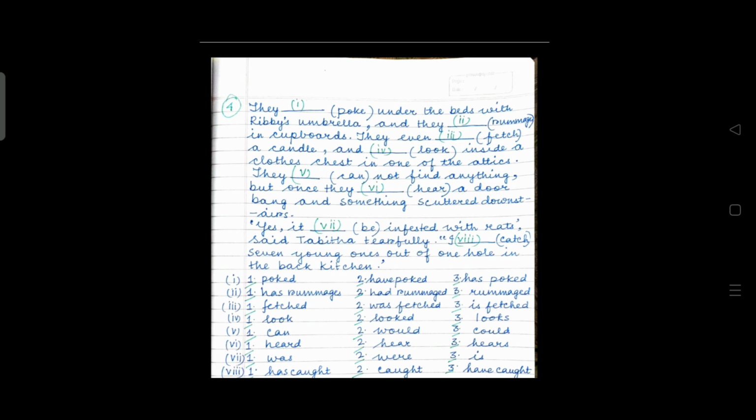They dash under the beds with Ribby's umbrella and they dash rummage in cupboards. They poked, they have poked, or they has poked. Has poked is incorrect. So you'll have to decide between poked and have poked. The passage, as far as I can understand, is in the past tense. Why? Because they have used scuttered downstairs. This is a report of something that happened in the past. Okay, so that much you will be able to understand.